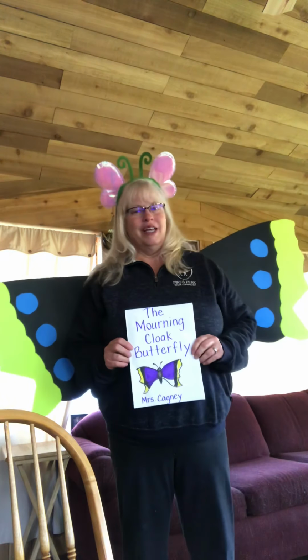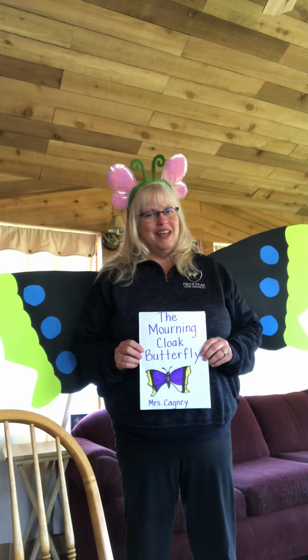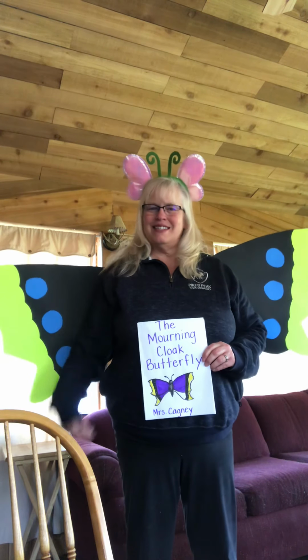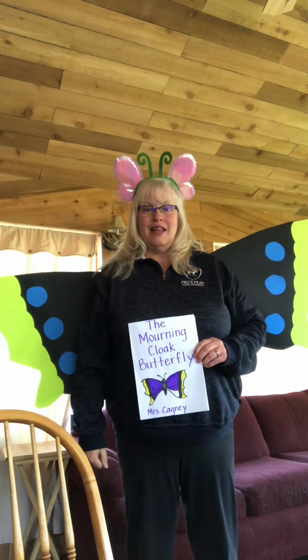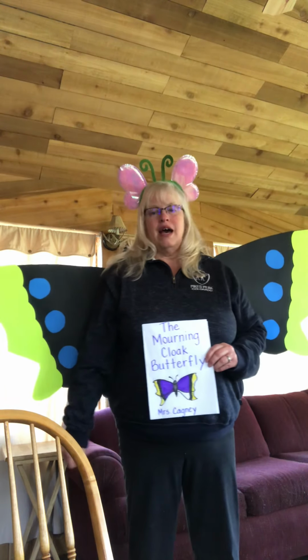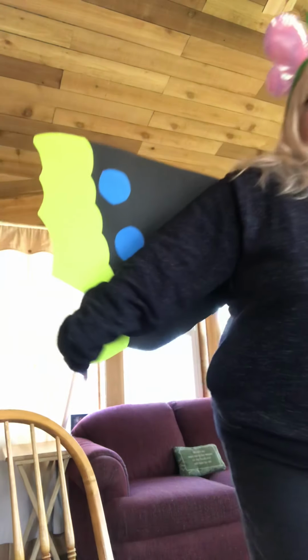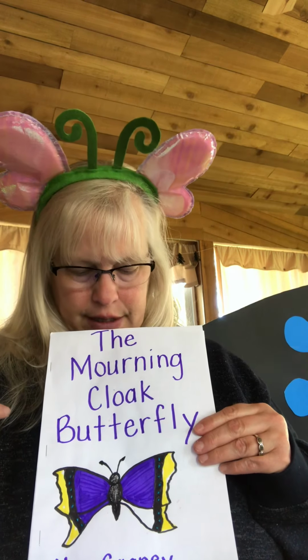I am the morning cloak butterfly. And so I made some wings, and I have my headband. And I must tell you right now, just so you know, the morning cloak butterfly does not really have wings on its head, but I really am quite sure that one of my grandgirls is going to want to wear this, and they might want the wings, so I didn't want to cut them off. But my morning cloak butterfly, as you can see in my drawing, only has antenna.